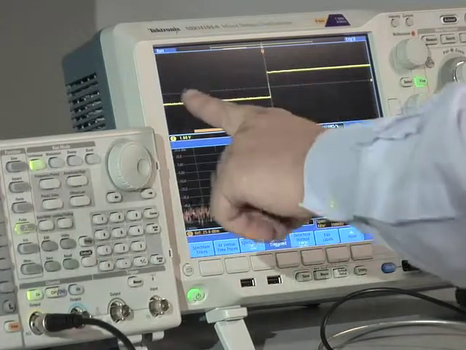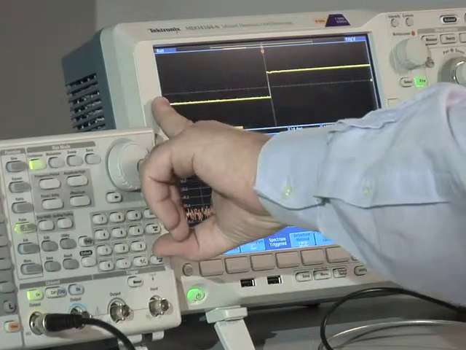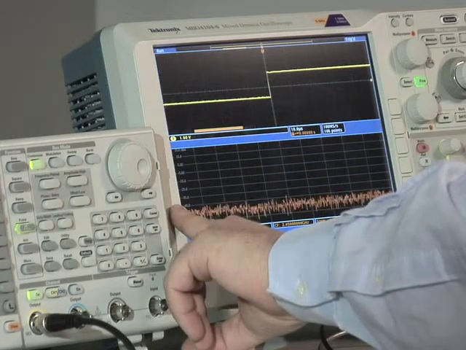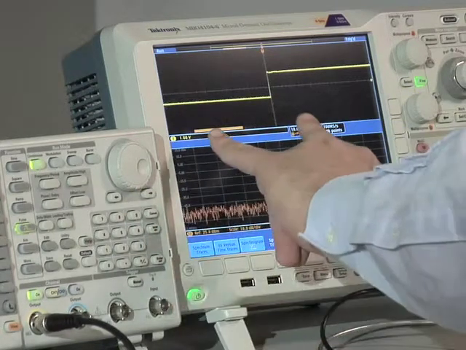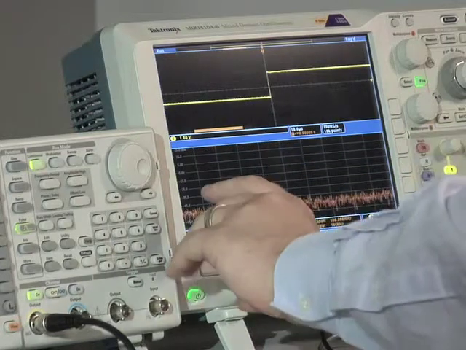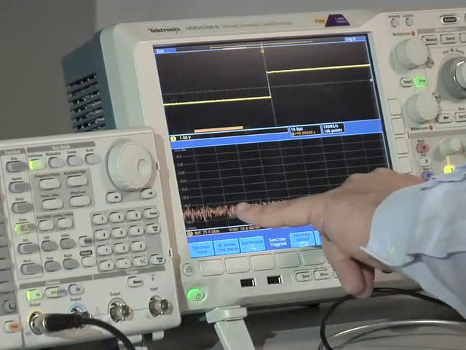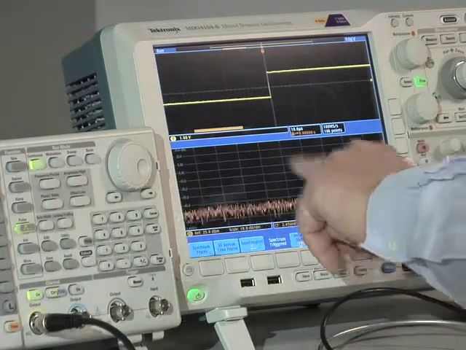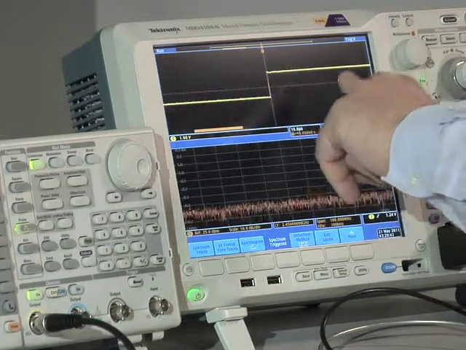So on the scope screen we have an analog trace, which is the power amplifier control line. We have an RF trace, which is the output spectrum of the power amplifier. And we have this bar indicating the spectrum time over which this spectrum is drawn. So you can see that we're now looking at the noise floor prior to PA turn-on. This is before the pulse is applied.